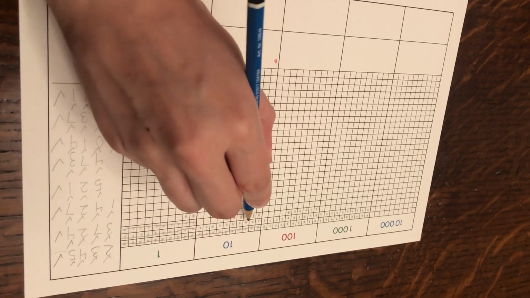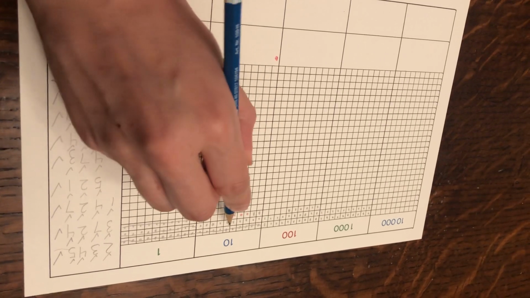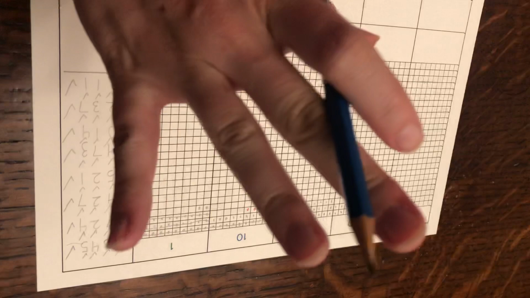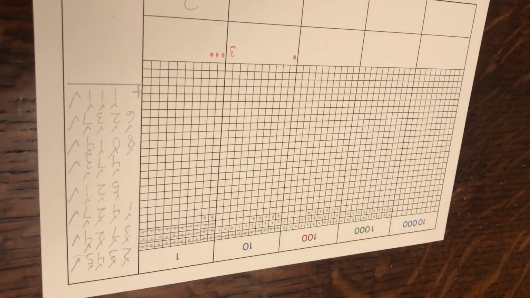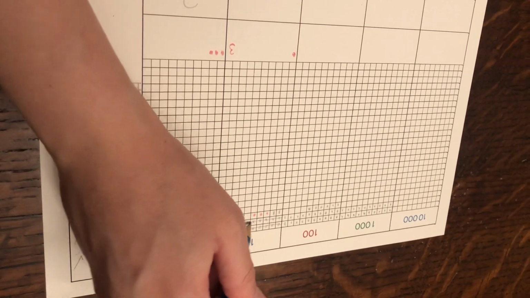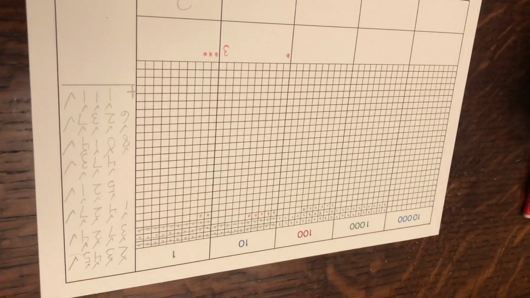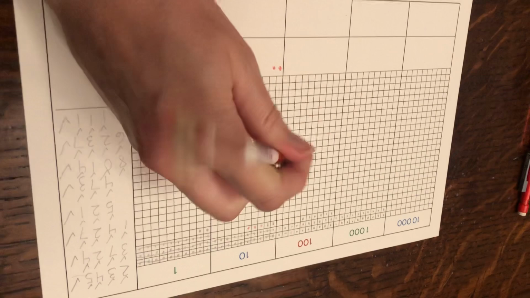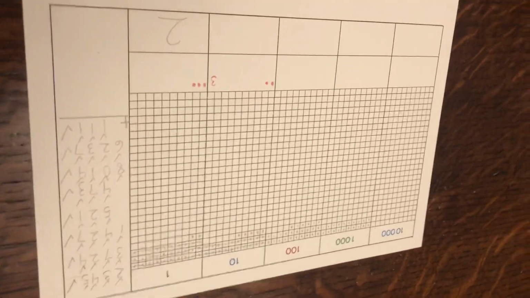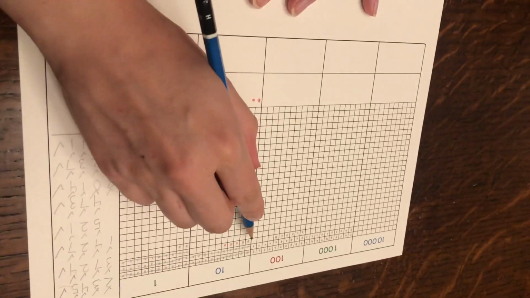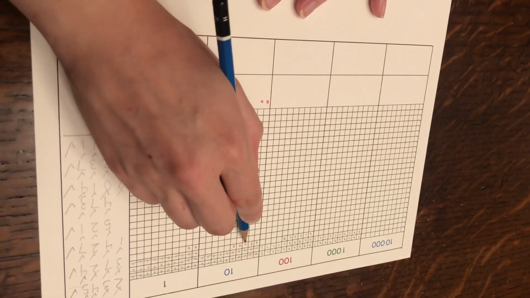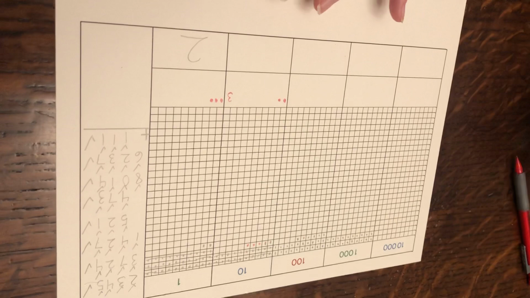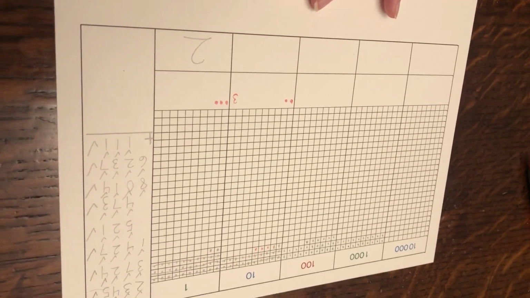Okay, let's keep counting the rest of the tens. 1 ten, 2 tens, 3 tens, 4 tens, 5 tens, 6 tens, 7 tens, 8 tens, 9 tens, 10 tens. Stop. 10 tens make 100. So we got another 100. Let's keep counting the tens. 1 ten, 2 tens, 3 tens, 4 tens, 5 tens. That didn't make 10, so we don't have another 100 to carry there.